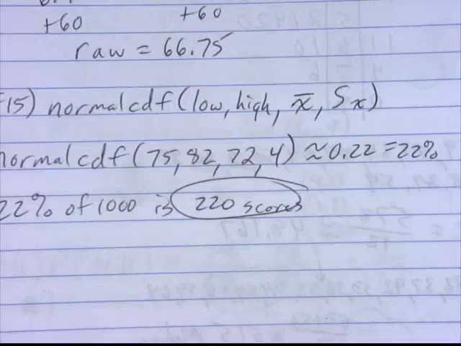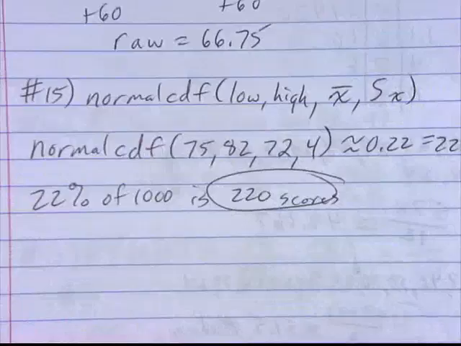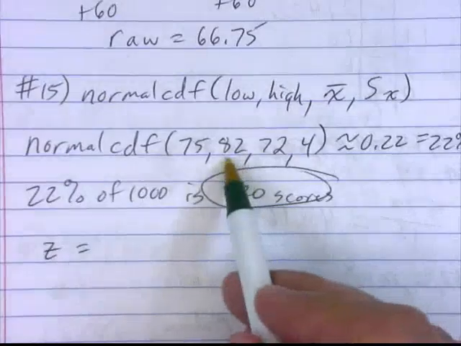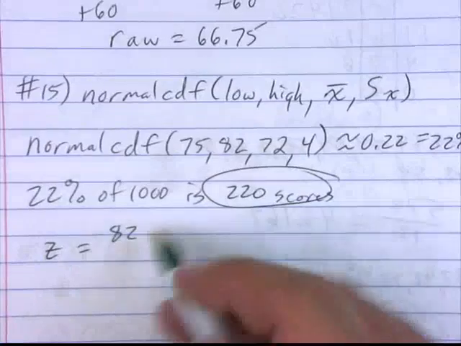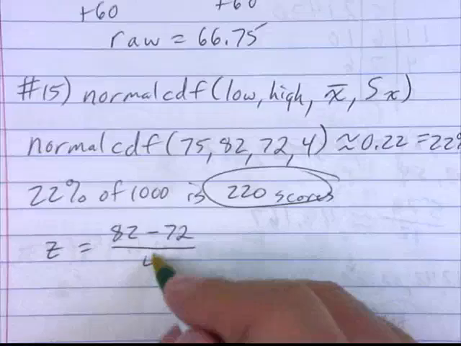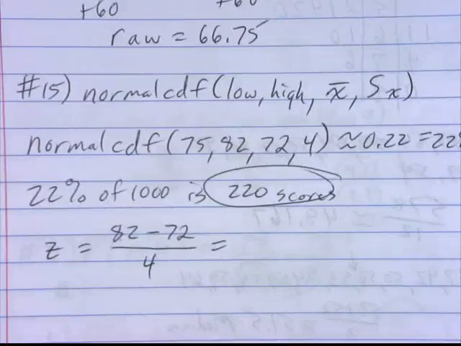The other way you could do it is by using the z-score table, which is on page 754. But in order to use the z-scores table, what I'd have to do is have z-scores for both sides. So I'd need to find the z-score first for the high number, which is 82. So the z-score is the raw number, 82, minus the mean, which is 72, over the standard deviation, which is 4. So that gives me a z-score of 10 over 4, which is going to be 2.5.